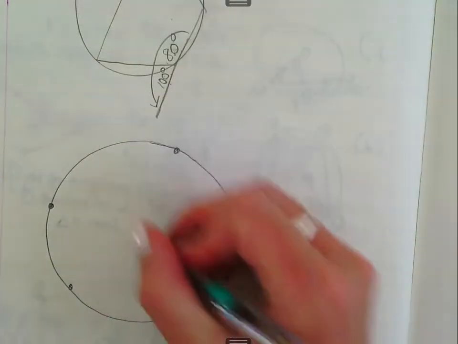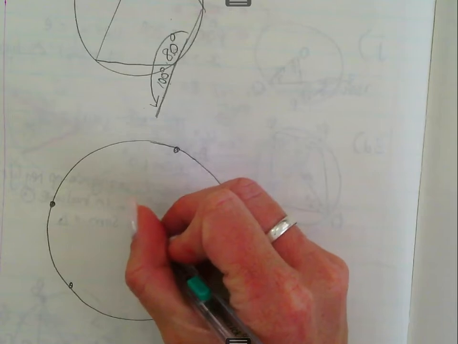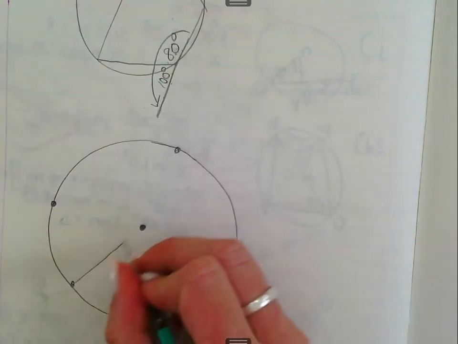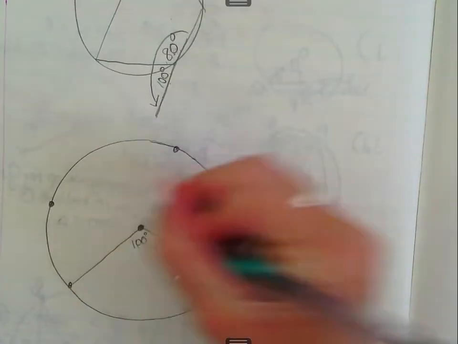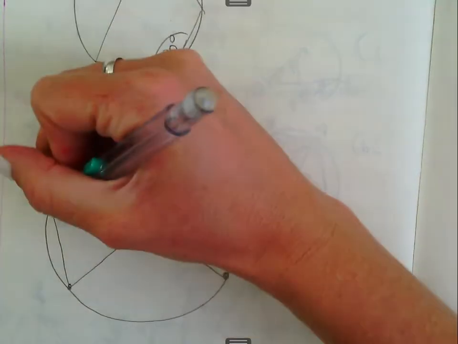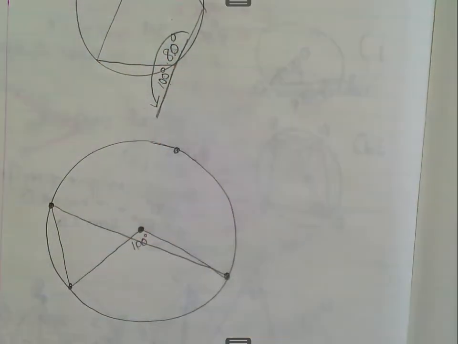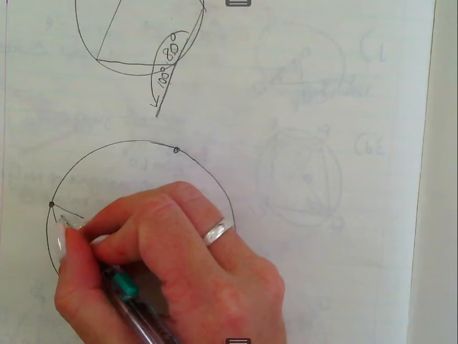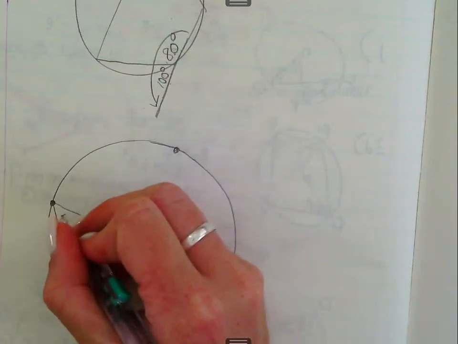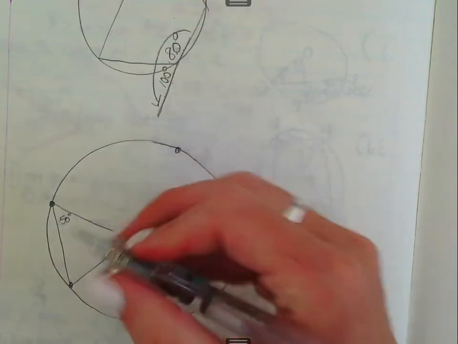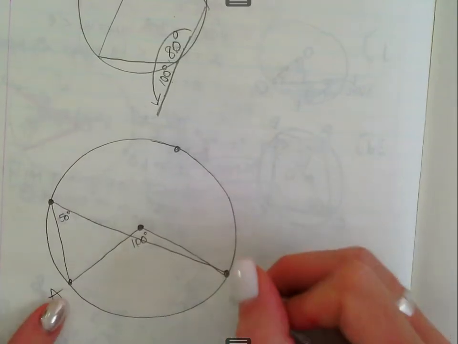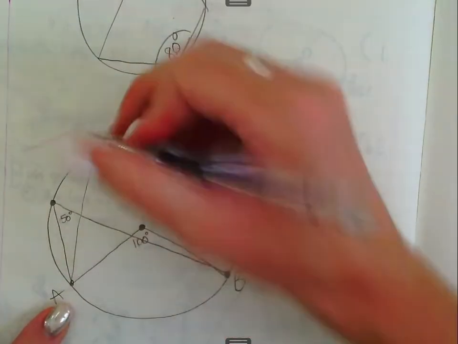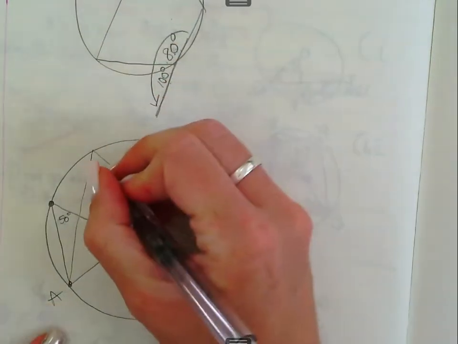Now the first theorem, I'm just going to show you the proof here quickly. If I have a center there, and that angle is 100, and I have an angle there at the circumference, you know this one, right? What's that angle going to be? 50 degrees. Because the angle at the center is 2 times the angle at the circumference. Now if I take this same chord or arc, AB, and I make an angle there, what's that angle going to be?